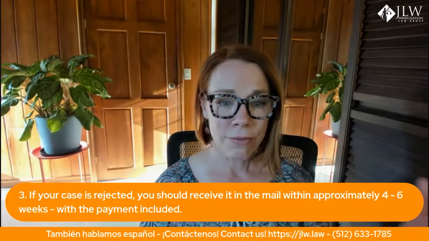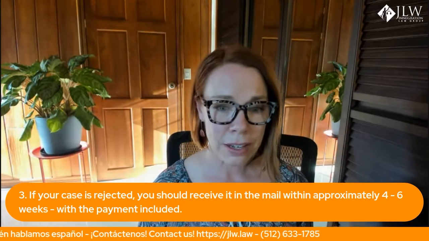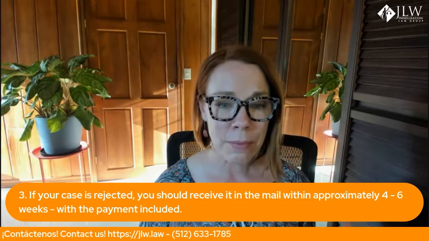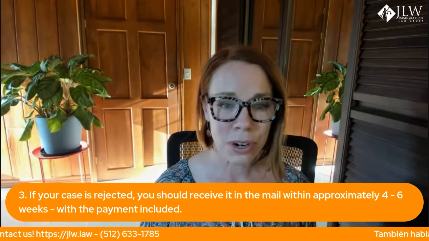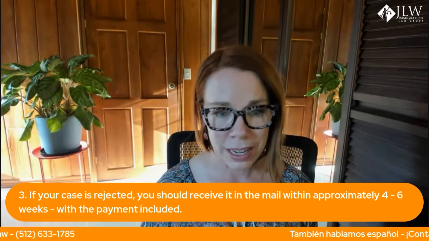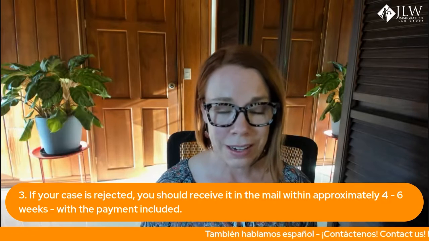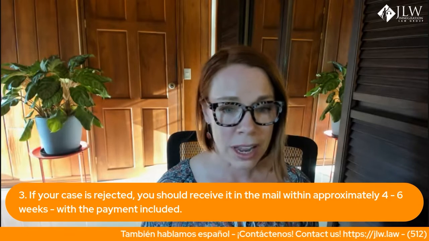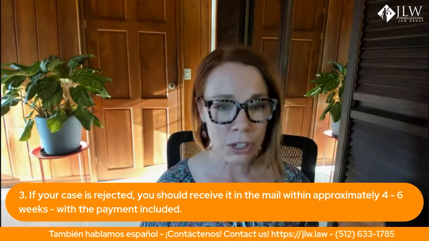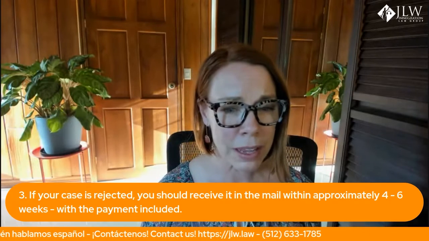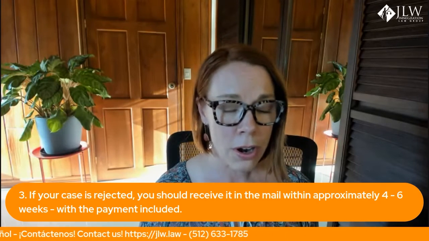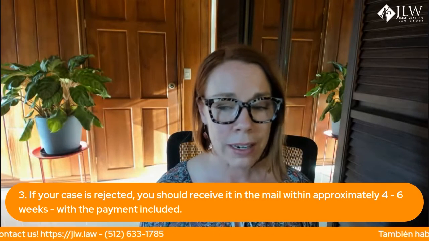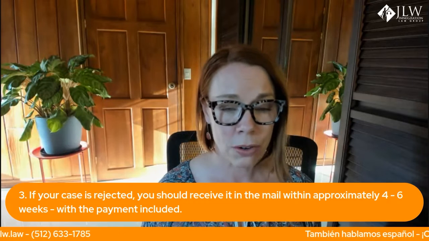You can wait for your package to come back to you. You should receive it in your mailbox 4 to 6 weeks after you submit it. And the payment should be included in that packet. It should not have been touched, or sometimes you'll see that it has been endorsed by USCIS before whoever rejected it got to that point, but it shouldn't have been cashed or taken.